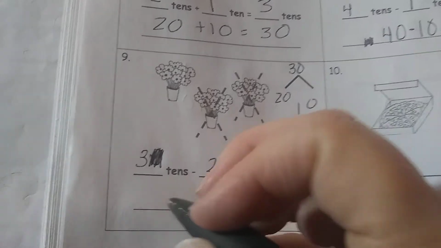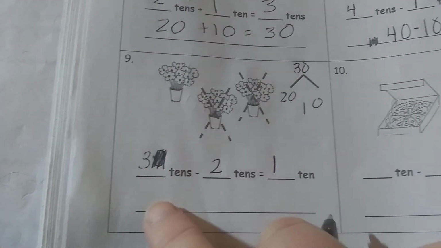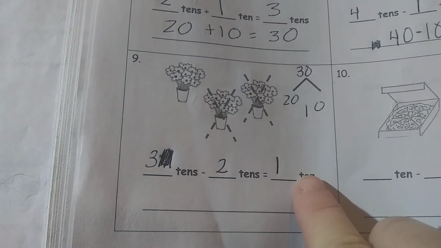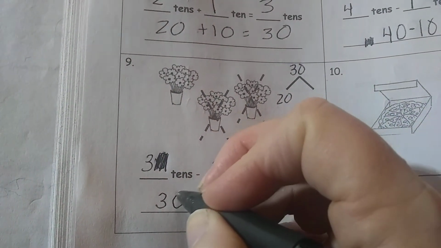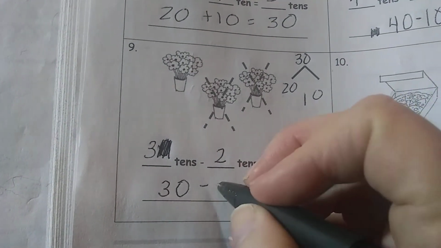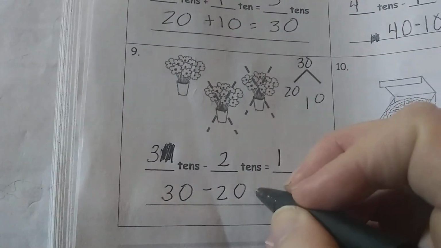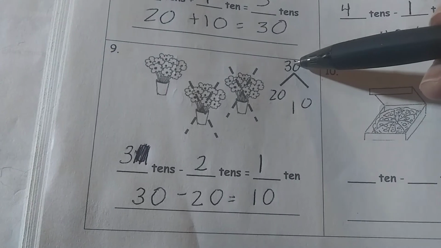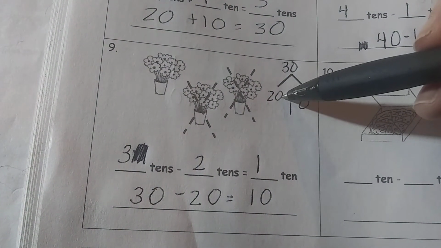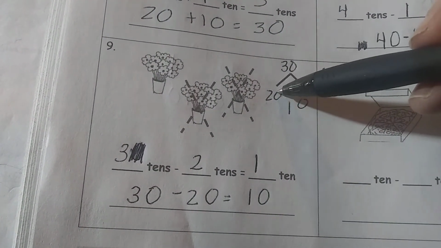Now down here, don't use the zeros. 3 tens. Down here you put the zeros. With the words, you don't put the zeros. 30 minus 20 equals 10. And check it with your number bond. 30 minus 10 equals 20. 30 minus 20 equals 10.